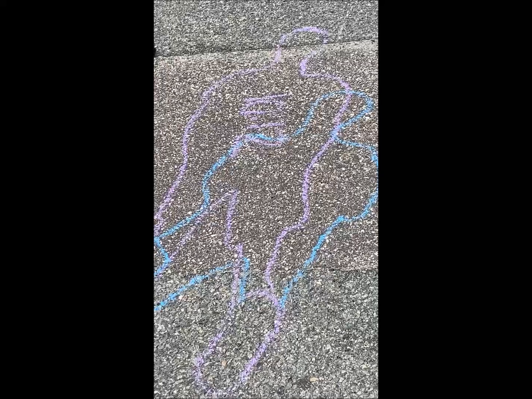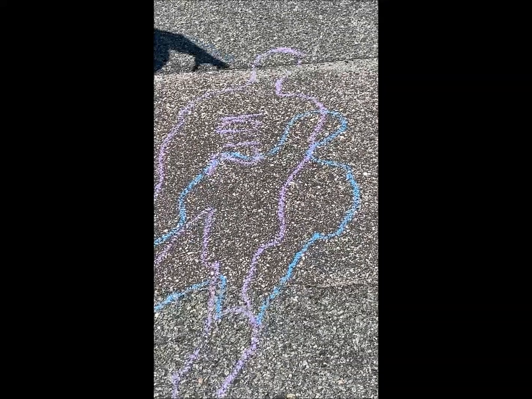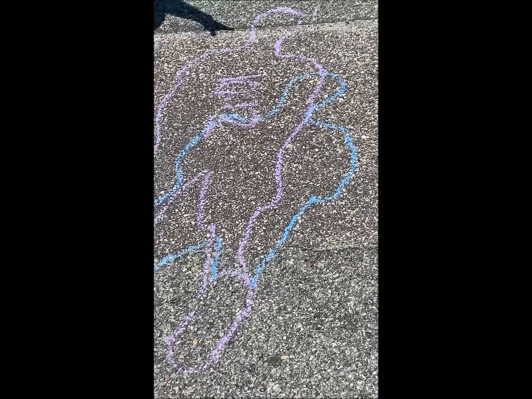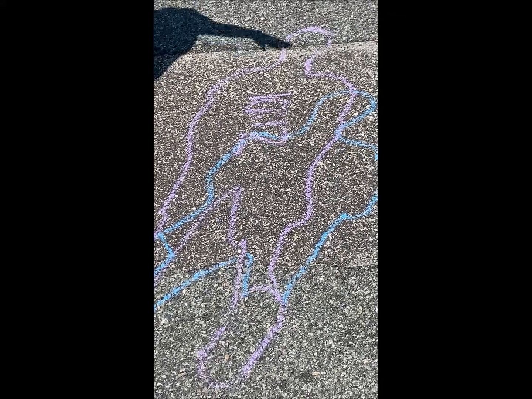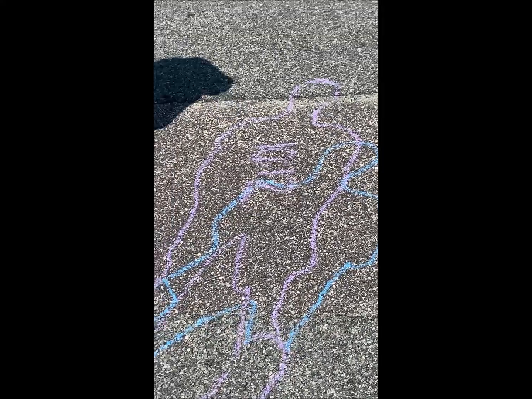So we're starting to see a pattern, or maybe the start of a pattern, that as our light source gets higher, our shadow actually gets shorter and smaller. So we'll be back in 1 hour to see if our pattern keeps going in that direction. So this is all part of our experiment.